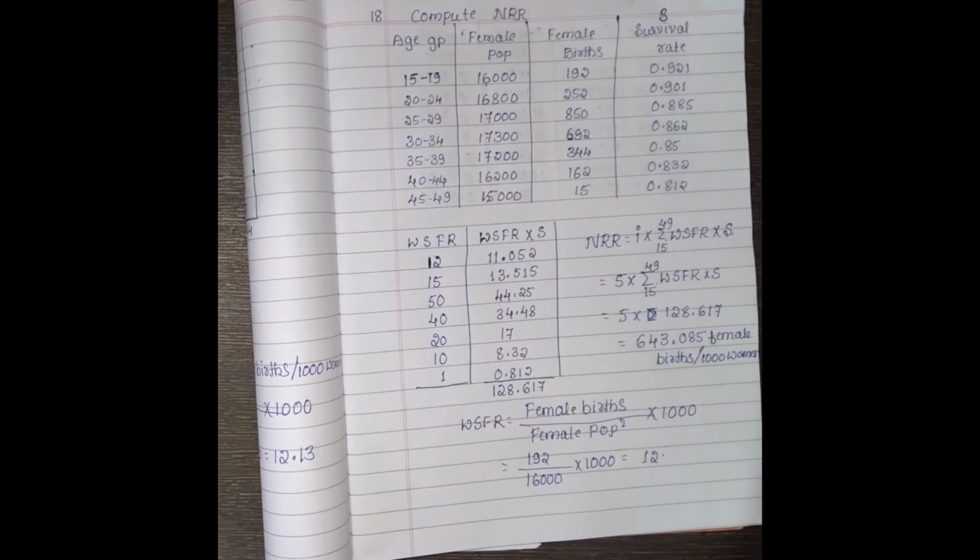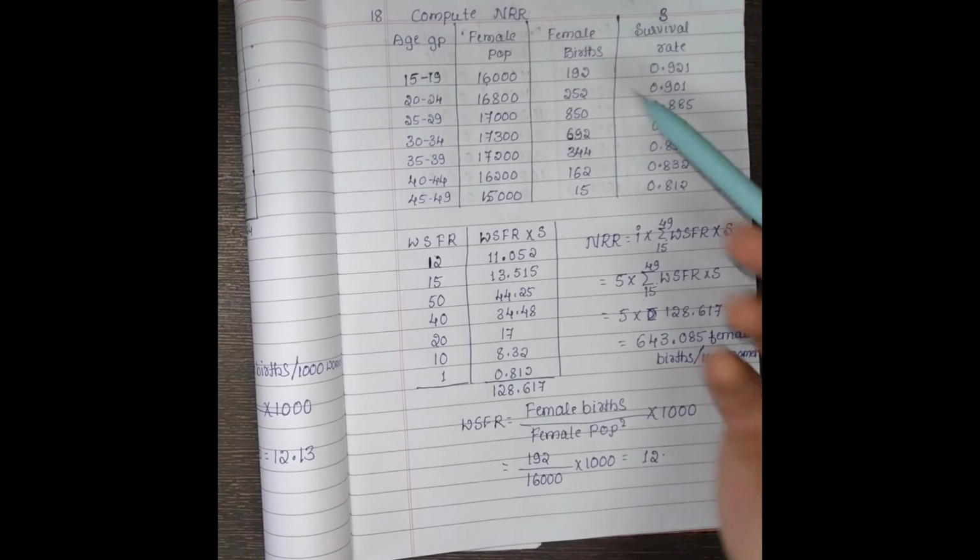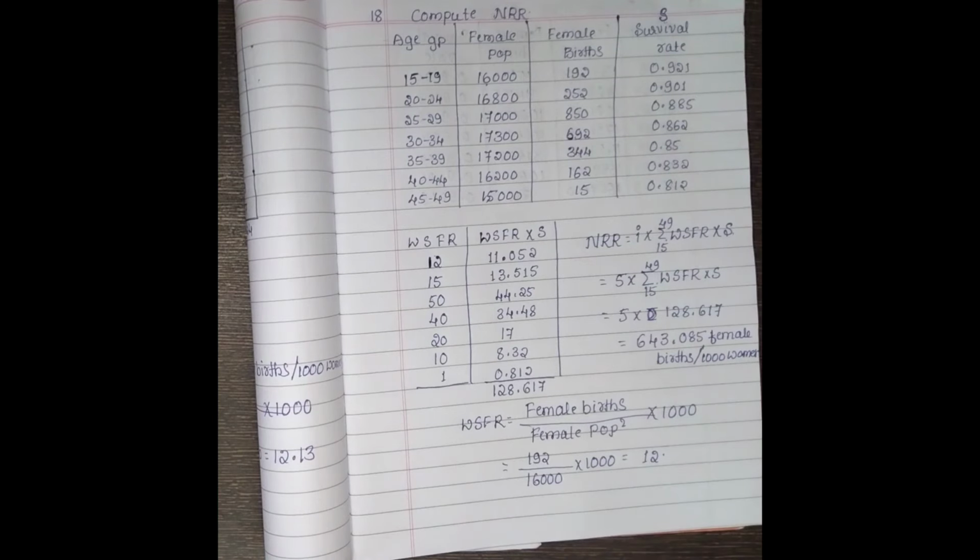Compute NRR. If they are asking per woman, then we will divide by 1000 for this. In another problem, I saw the 19th sum, they ask per woman, then we will calculate that one. This is the 18th sum. For 5 marks you have to calculate up to this.